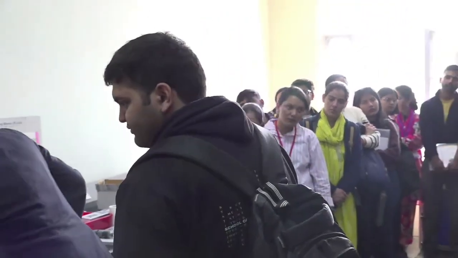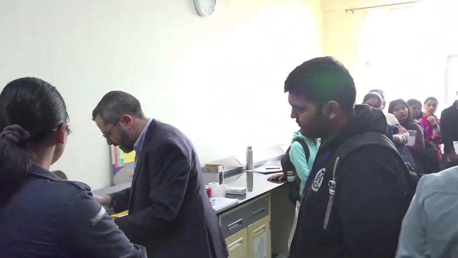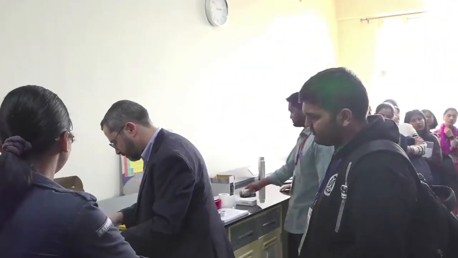So this is a Foldscope that is already mounted. Now, what I ordered and brought with me was a Foldscope that needs to be mounted. So basically, it looks like this.